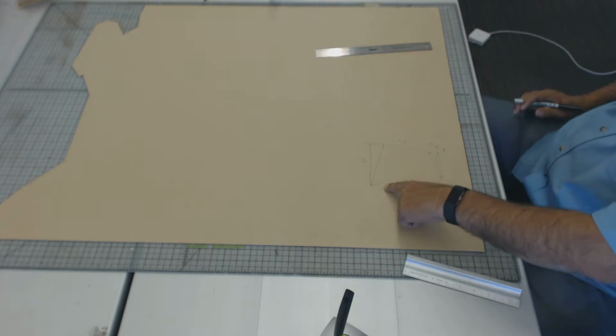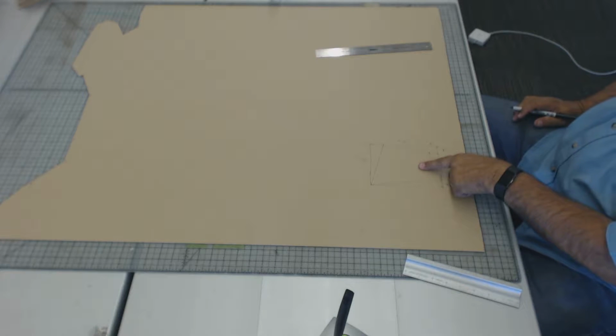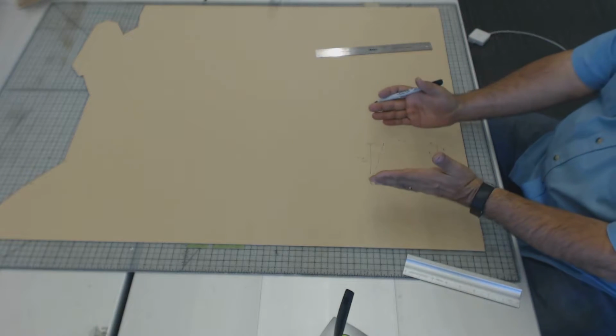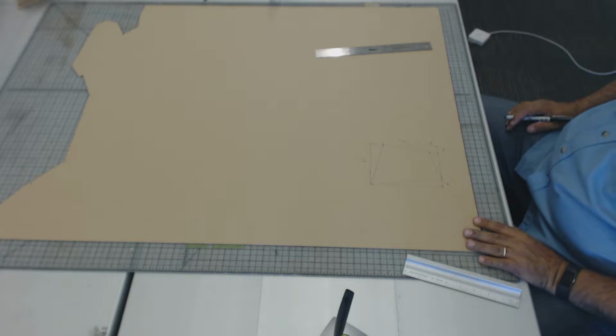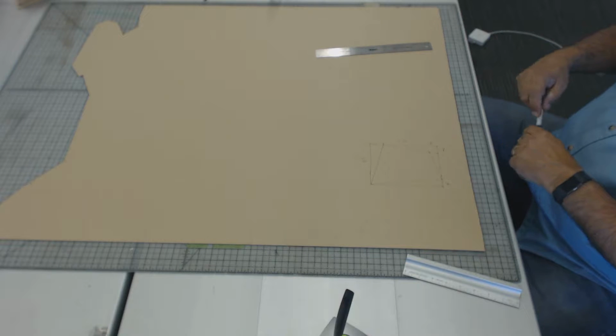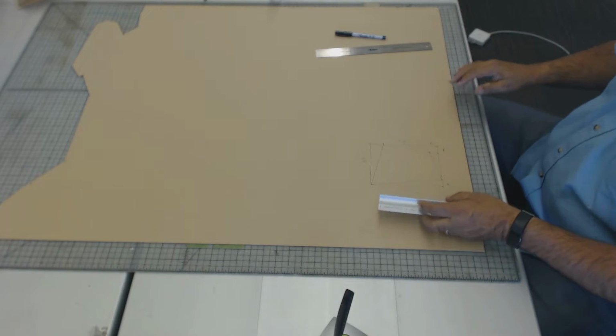And so I end up with this trapezoidal shape that all started from a 4.5 by 6 inch rectangle. Okay? So what I'm going to do is cut that thing out.